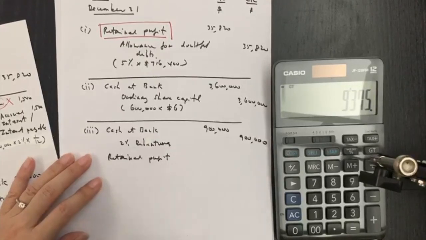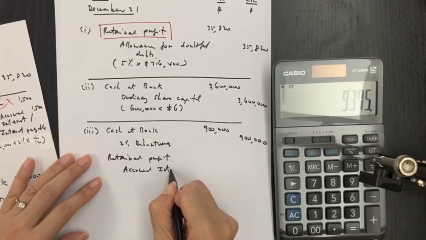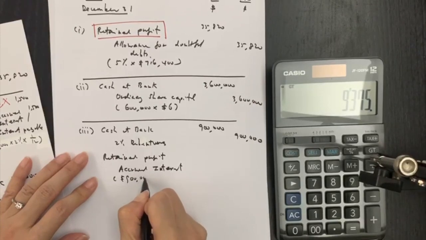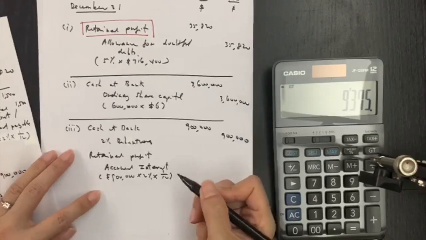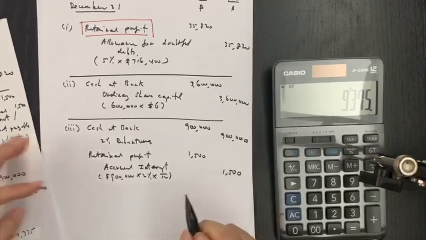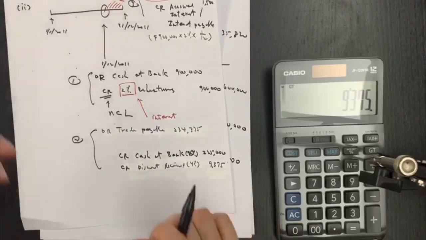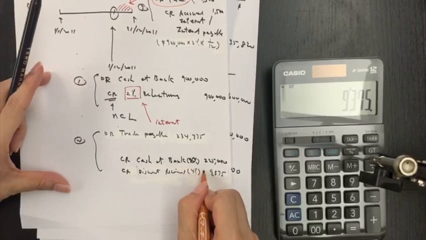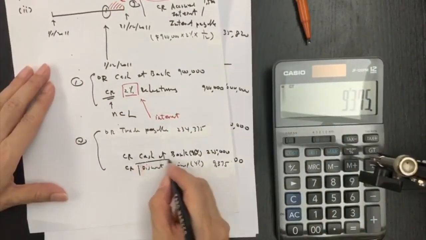Okay, and credit accrued interest, and the figure shows 2%, and the timeline is very important, only 1 month, so 1,500. And here is another double entry. However, where is discount received? Where is discount received? I have no ink here. Okay, forget it, I use this. So where is discount received? Also retained profits.